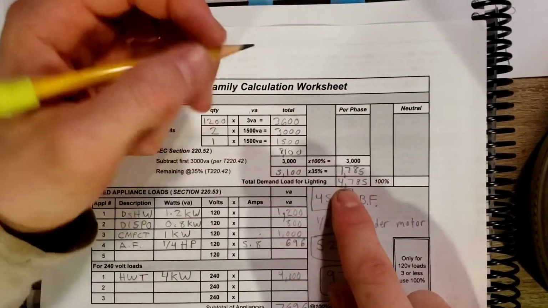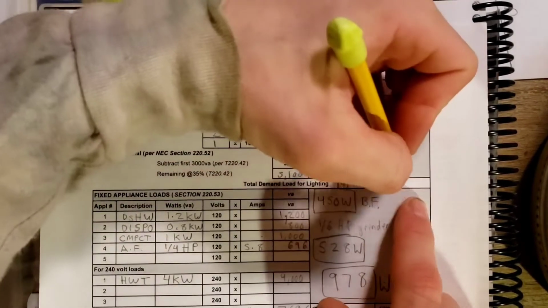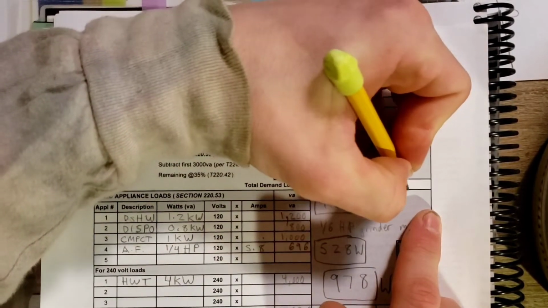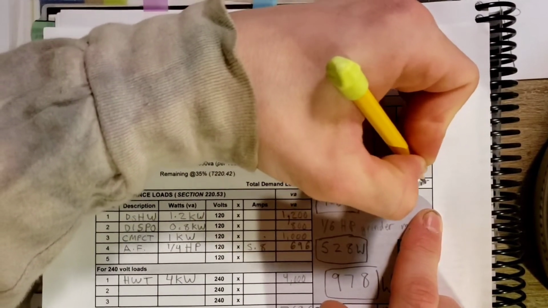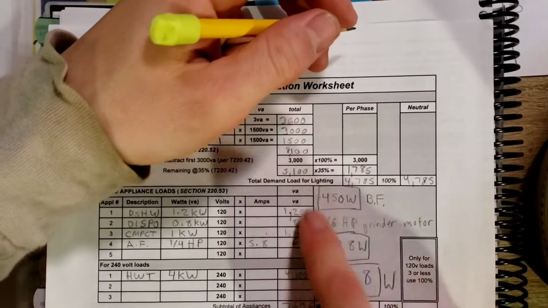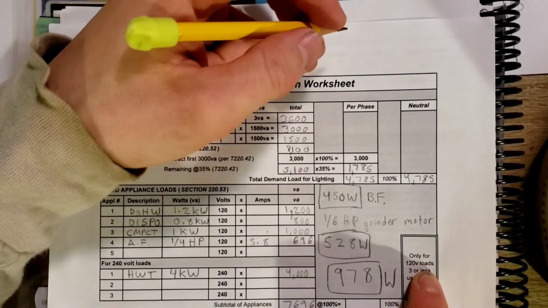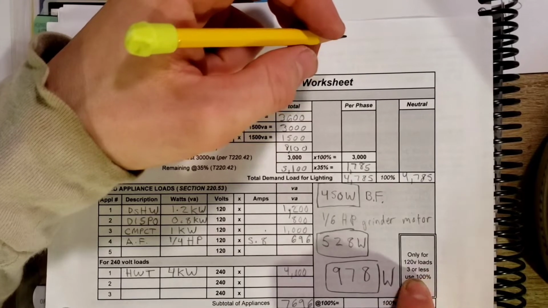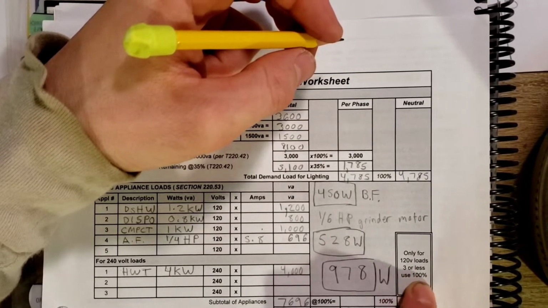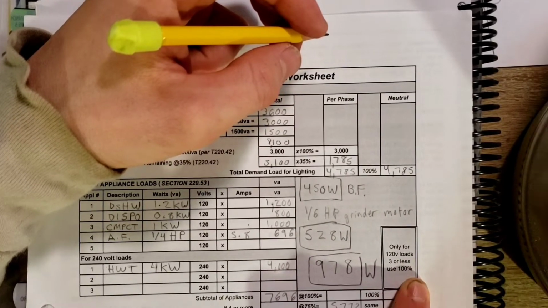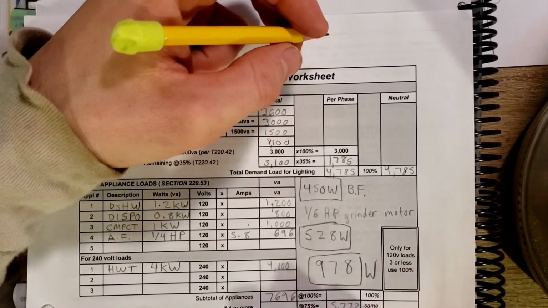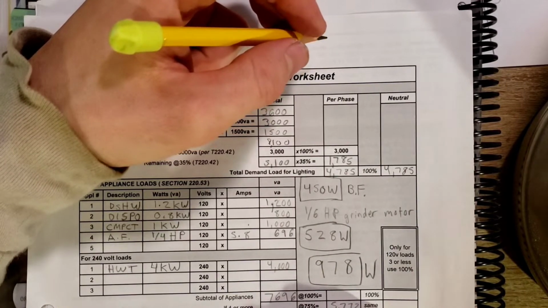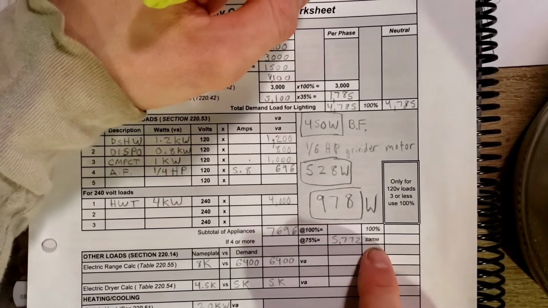We got 100% of what we have here. So we just transfer it. 4,785. Here for neutral, it says only 120 volt loads, 3 or less, use 100%. Okay? So this says same.